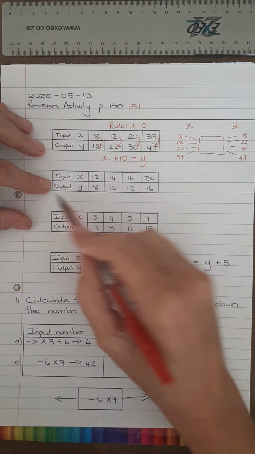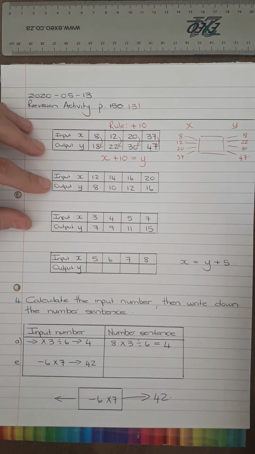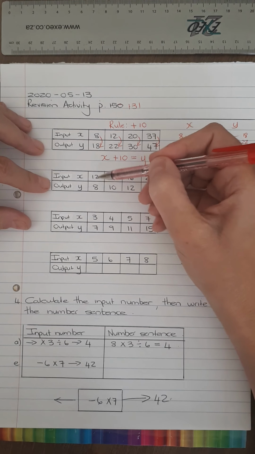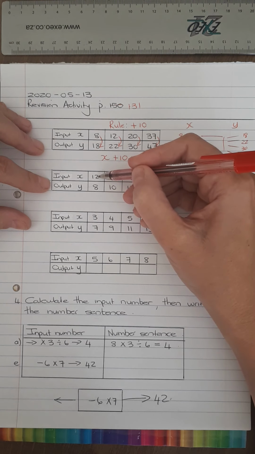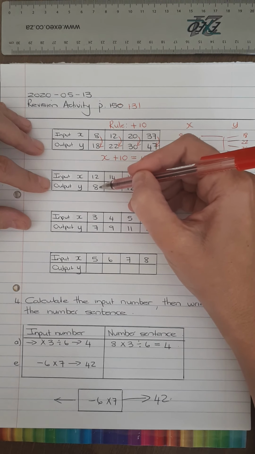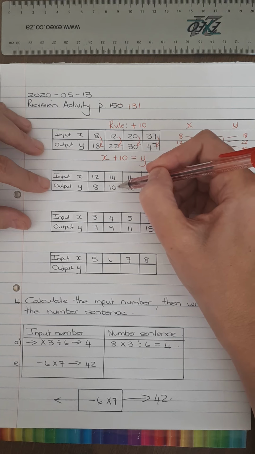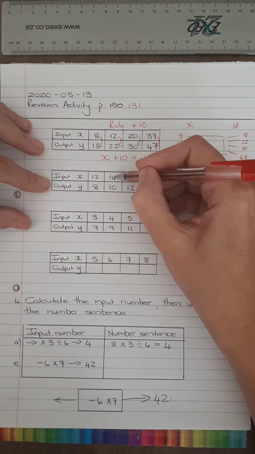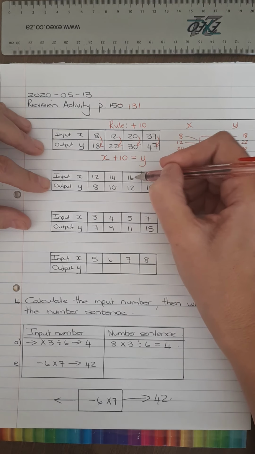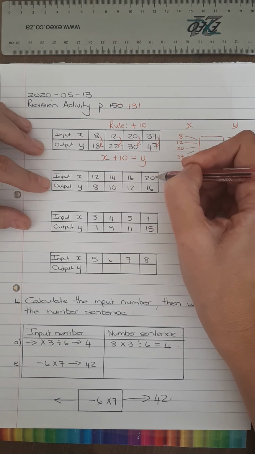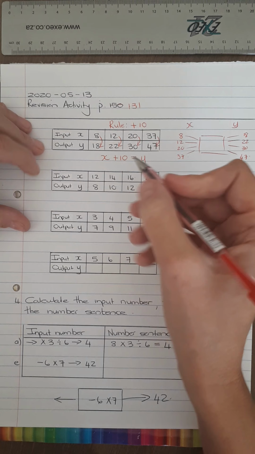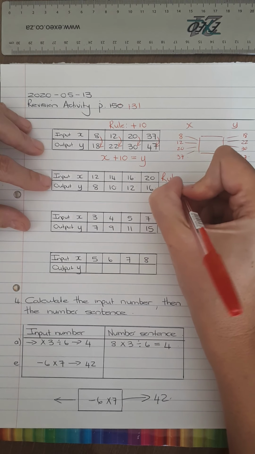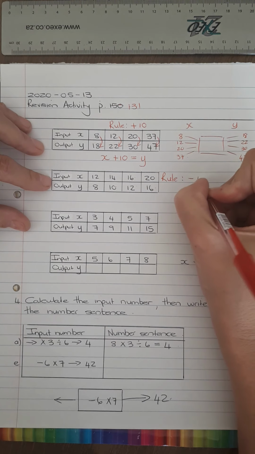First thing that I need to do, I need to find the rule. How did I get from a 12 to an 8? Well, I subtracted: 12 minus 4, 8. 14 minus 4, 10. 16 minus 4, 12. 20 minus 4, 16. My rule over here will be minus 4.